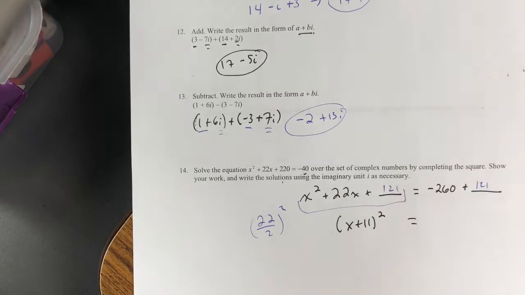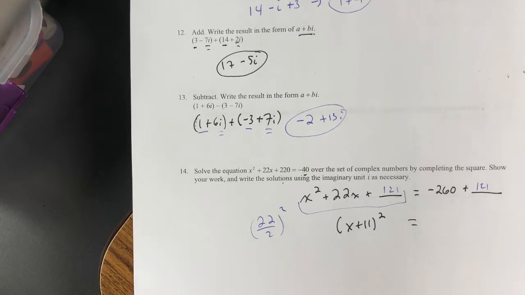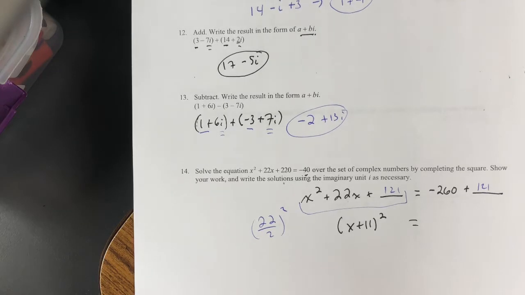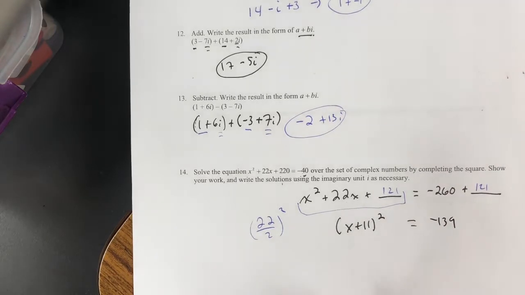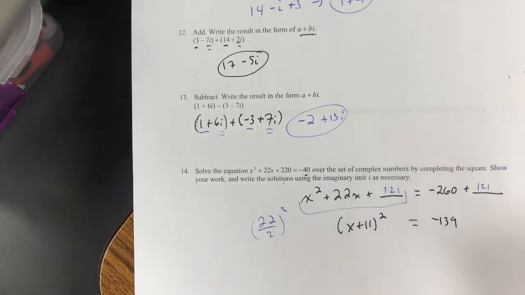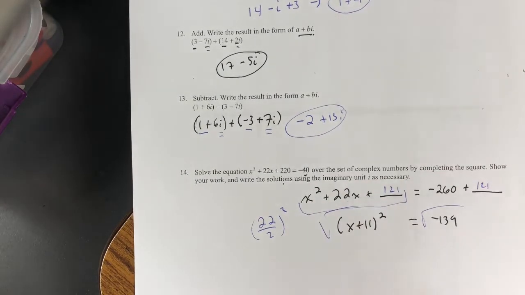And that's going to equal, I should be able to do it in my head, but my brain's kind of stuck right now. So -260 and 121 is going to get us a -139. And that's where that whole imaginary number piece comes in, because square root of a negative number is messy. Take square root of both sides.